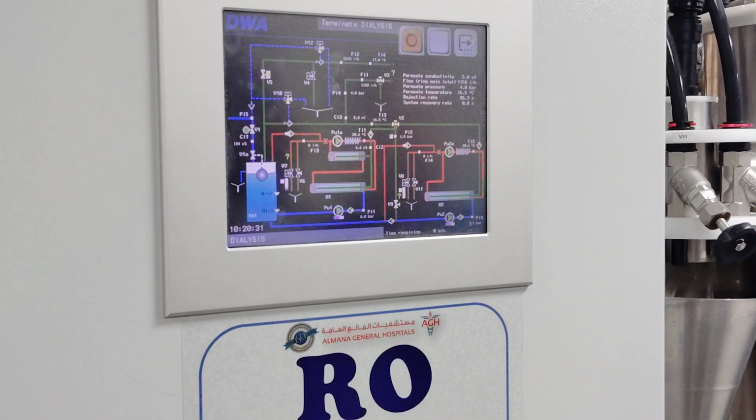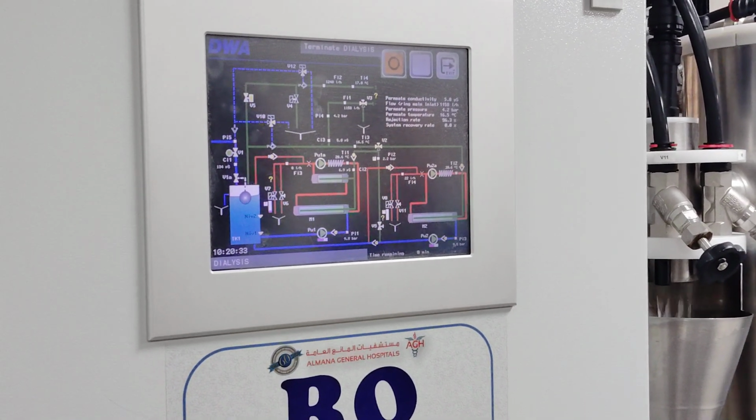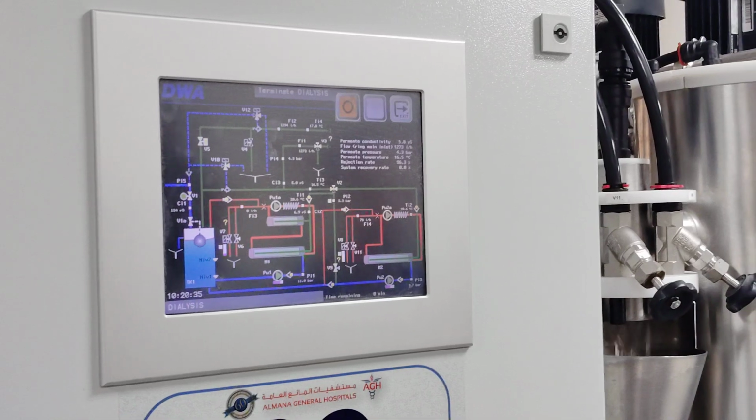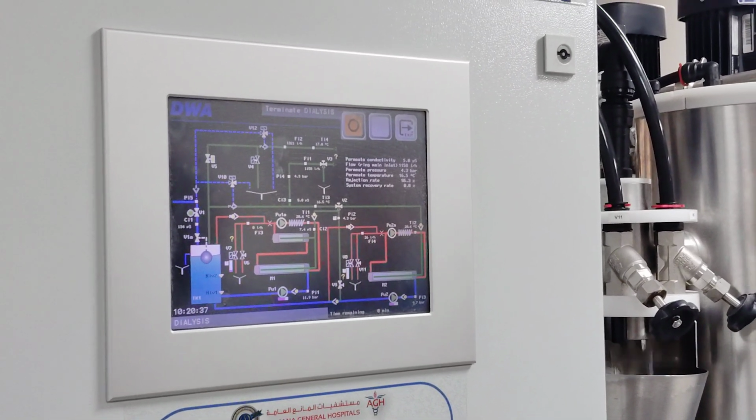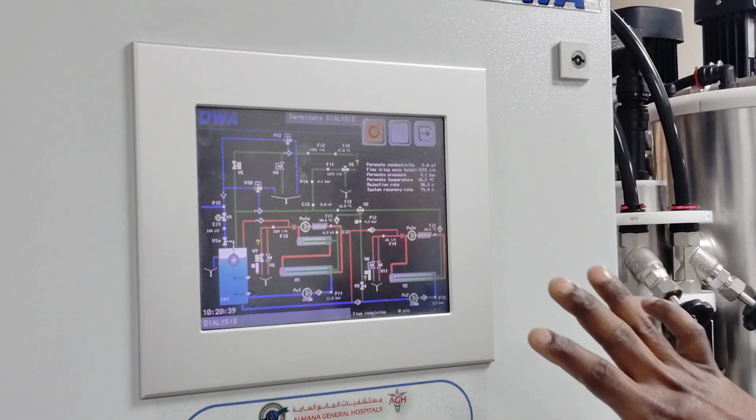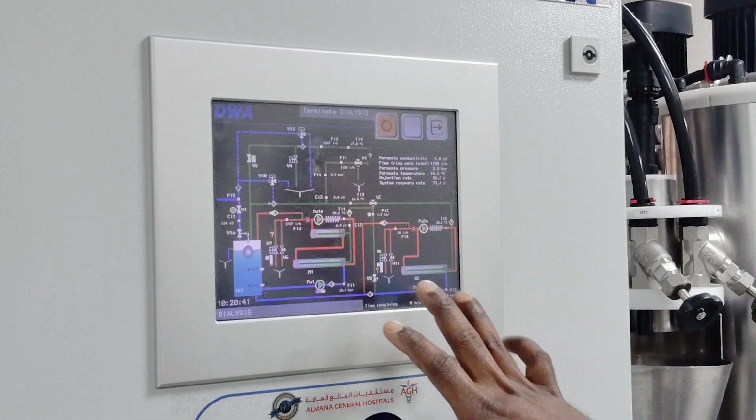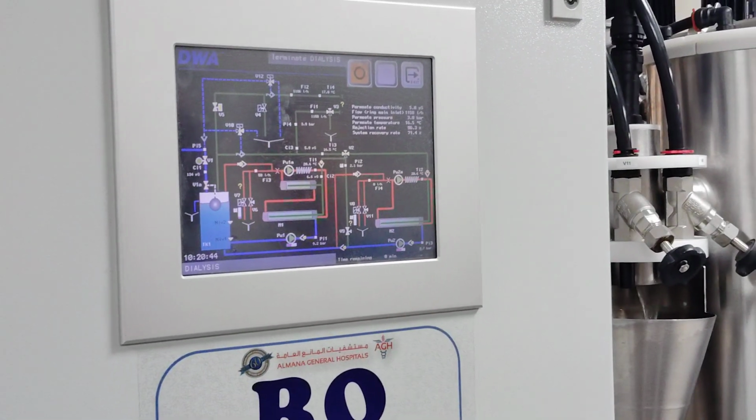If you have 1 RO, 2 RO, whatever it is, this is the function of that one. How it works. Even if you connect the 2 RO also, this will do the same thing only. So in this one you can see how the RO is running right now. This is how the RO is running.